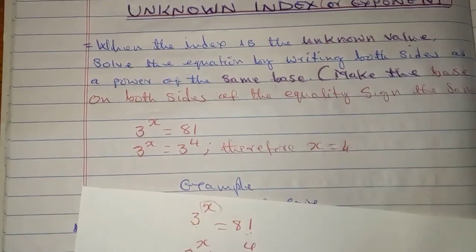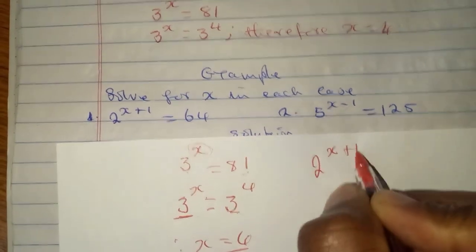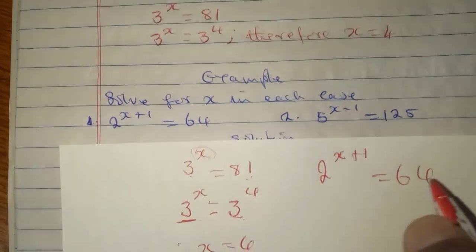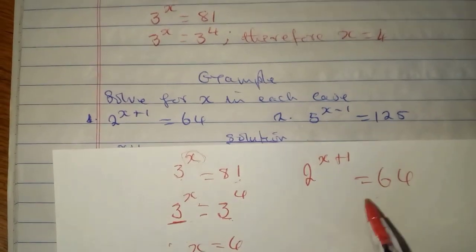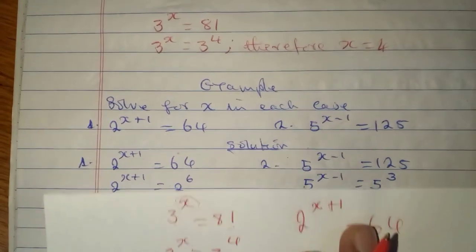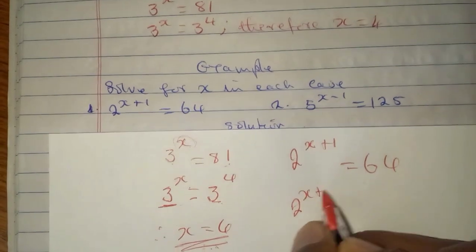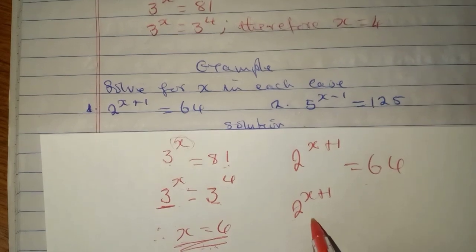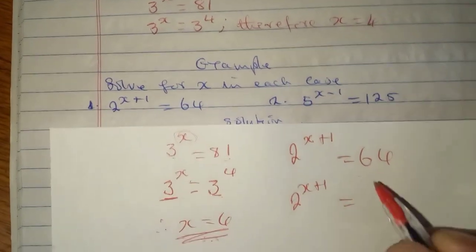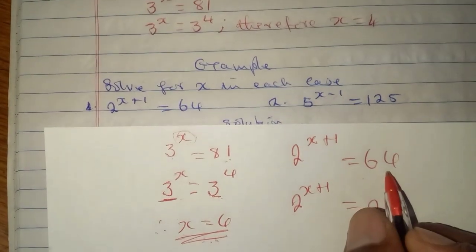Now let's look at examples that you may want to solve to understand more. We have the equation 2 to the power x plus 1 is equal to 64. How do we solve this one? Same scenario. Make the bases the same and simplify the next part. How do we make the bases the same? There's no need to change 2, because this is the lowest base we can have. So we need to change this one, which will be 2, of course, raised to the power what? How many times can I multiply 2 in order to get 64?